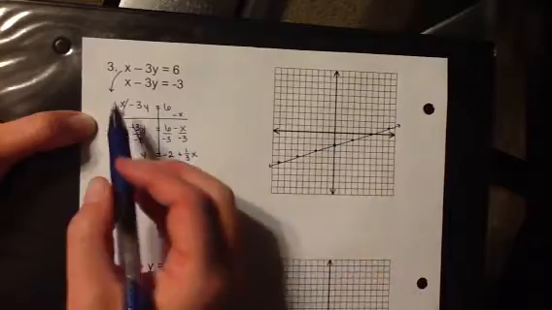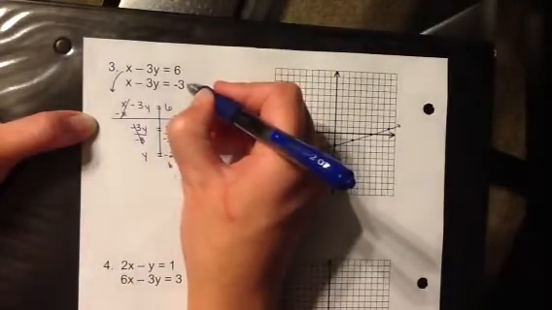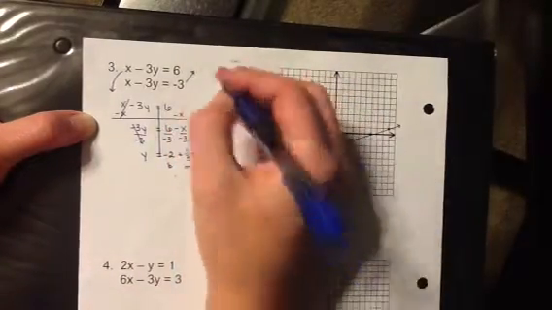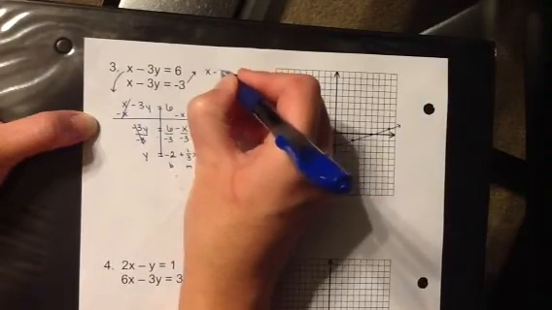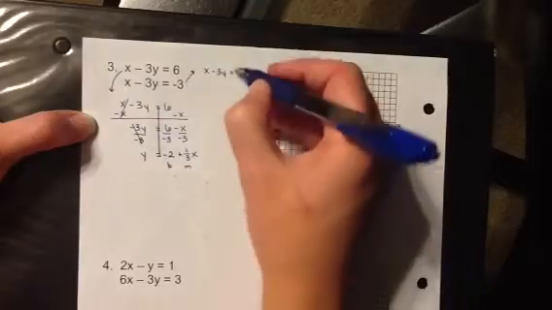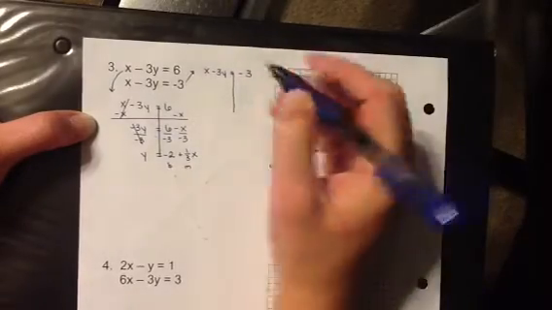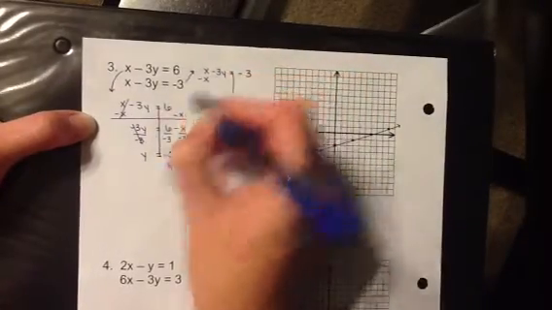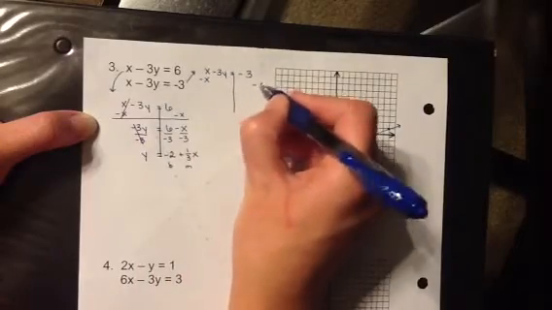So we did the first one. Now we're going to go ahead and do the second equation. So we're going to do it up here. So I still have x minus 3y. This time it equals negative 3. So I'm still going to draw the line. Same thing as this one down here. We're going to subtract x from both sides.